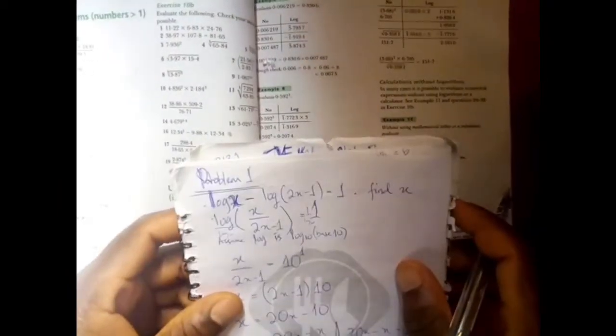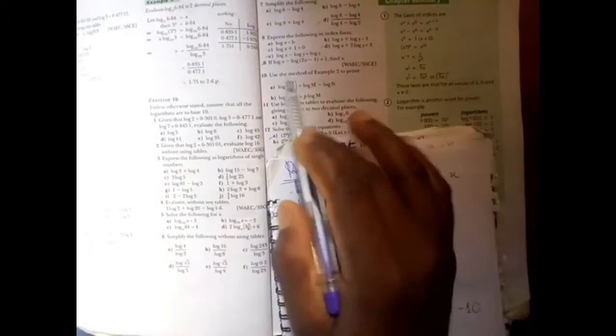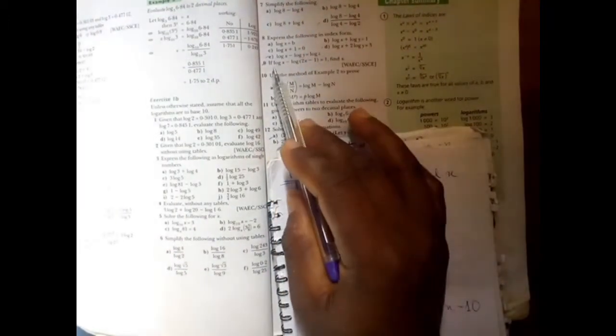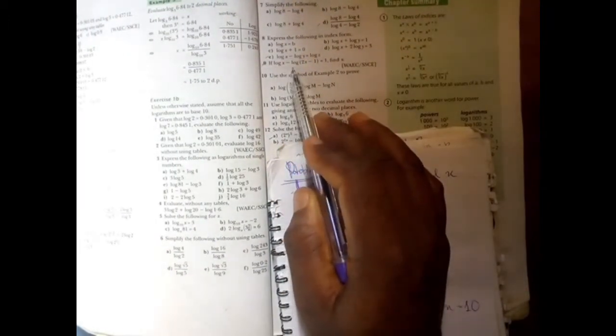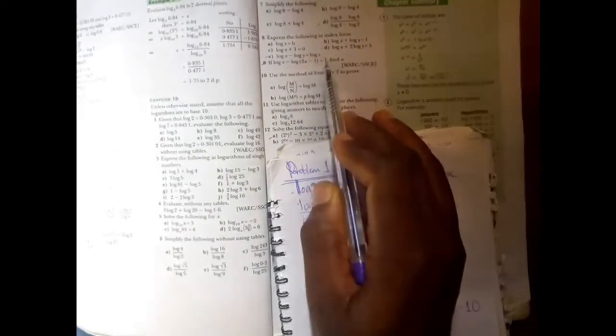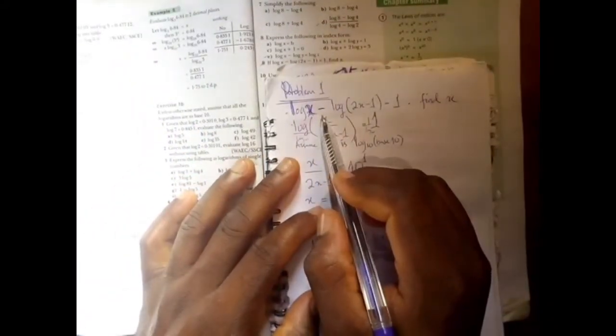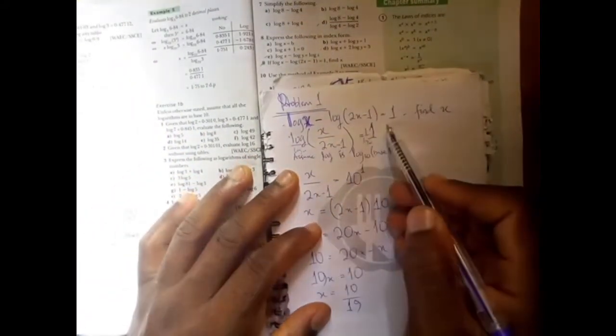So going to logarithm now, we're going to be solving some problems in logarithm. We're going to be solving number 9, which is a WAEC equation. If log x minus log bracket 2x minus 1 is equal to 1, find x. So log x minus log 2x minus 1 is equal to 1.